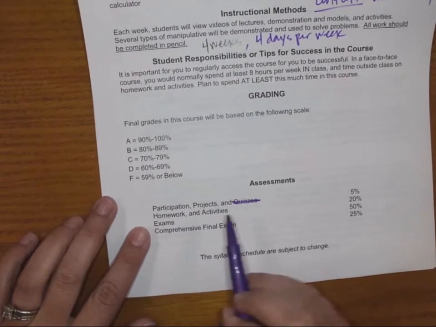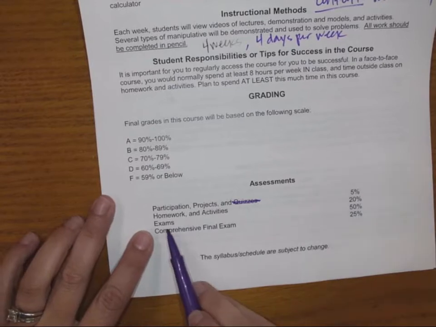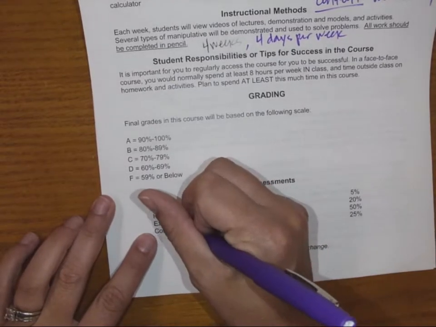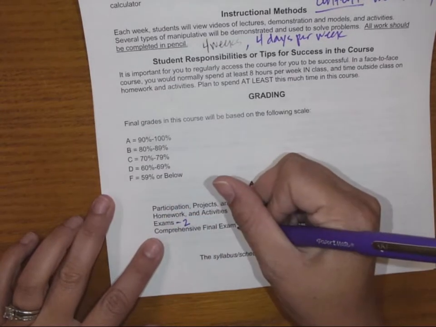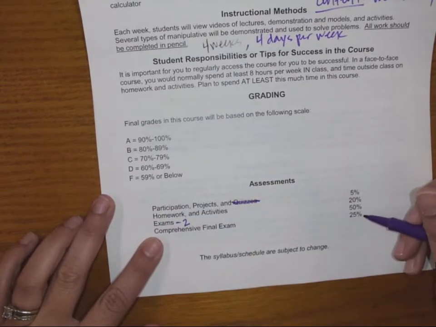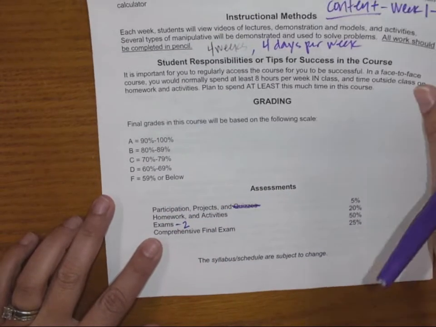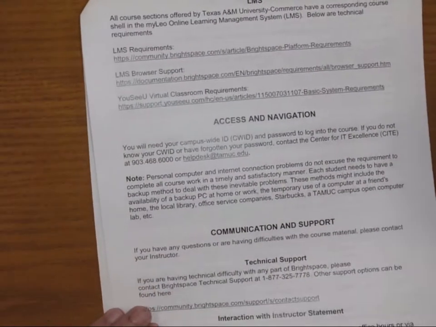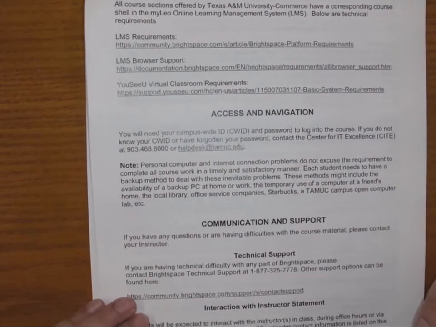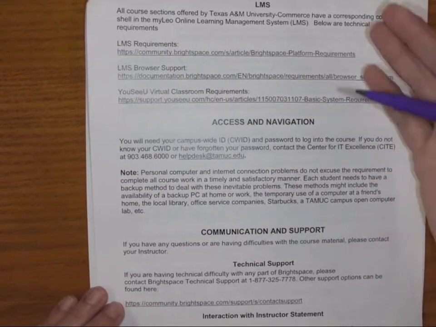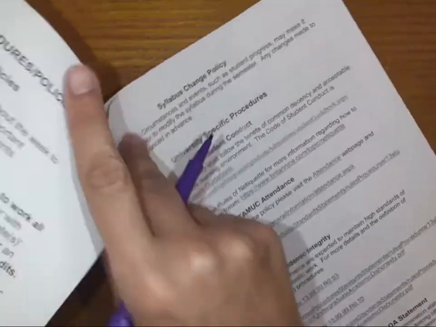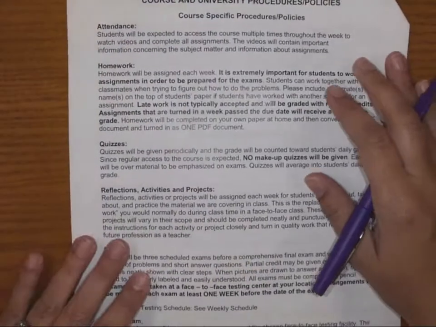Your homework and activities are 20% of the course. There are 2 exams in the course, and that's 50% of your grade, and then there's 1 comprehensive final exam, and that's 25% of your grade. This whole next part of the syllabus is all technology stuff, so if you're having issues with D2L, here are the people you need to contact, or maybe some things you might need to know.